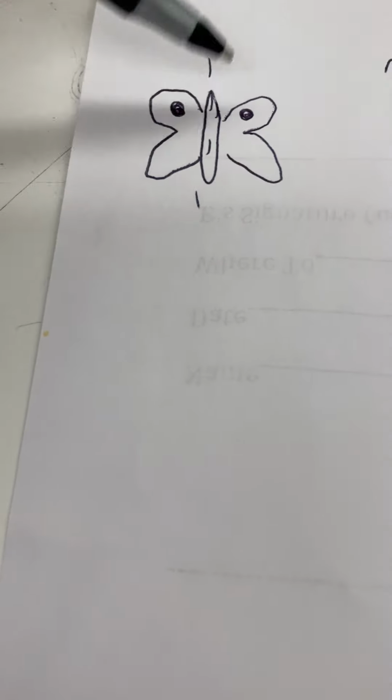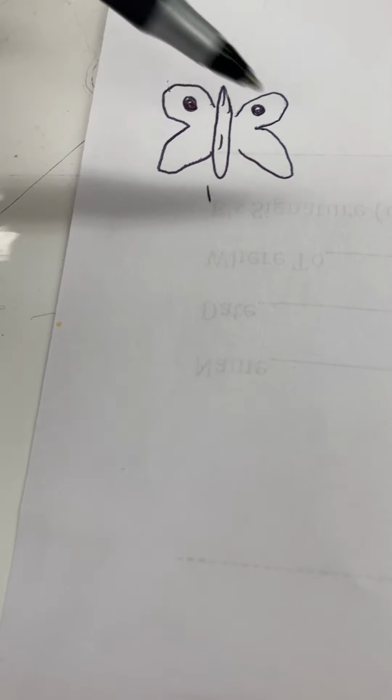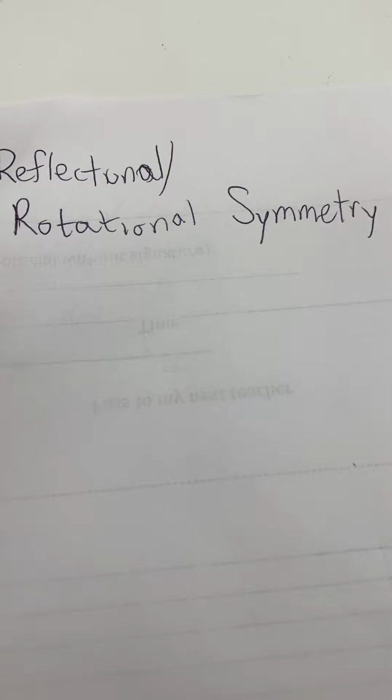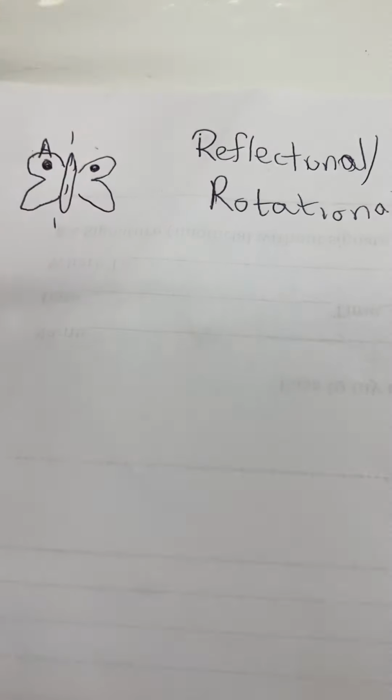If I reflect this across the middle line, it becomes the exact same shape, even though this point on the left ends up on the right. Still the same shape, still the same orientation, still the same size, still the same everything. So that's what I mean by symmetry. And there are two ways to do this. This reflection symmetry is the first way.